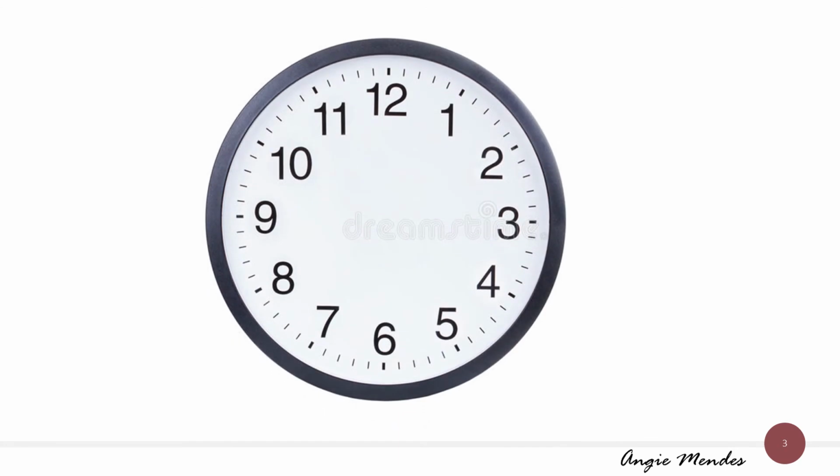Now if we look at the face of the clock, we can see that the face of the clock is divided into 60 equal parts, and each part denotes 1 minute on the clock. So between two numbers we have 1, 2, 3, 4, 5 minutes.